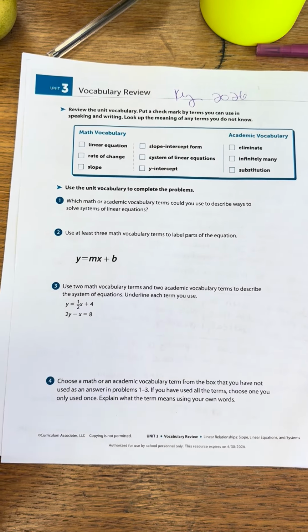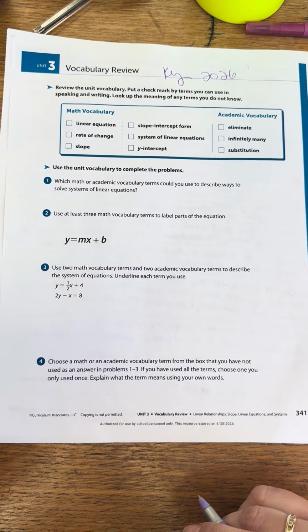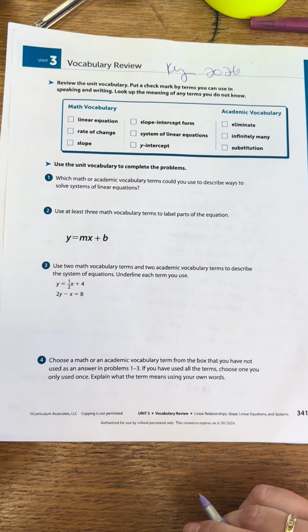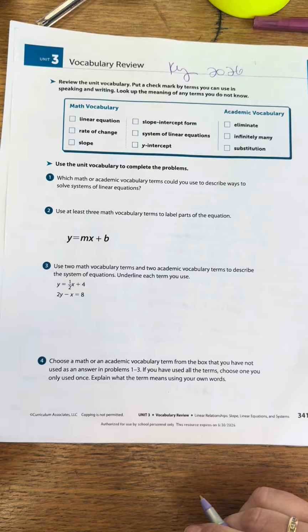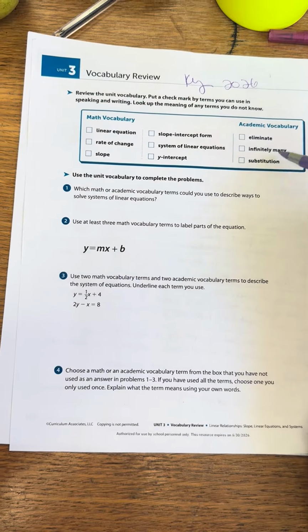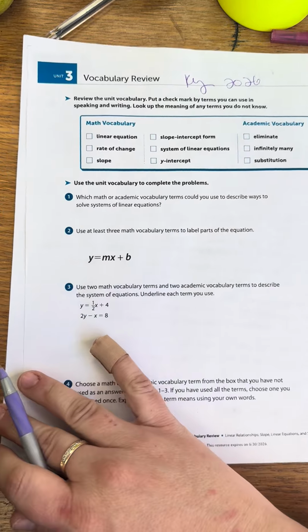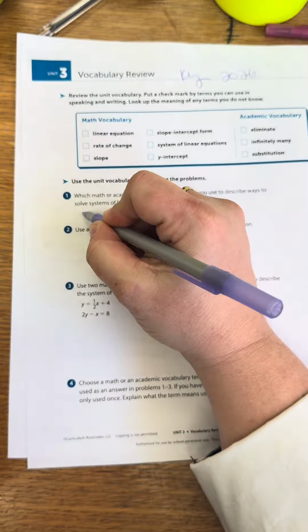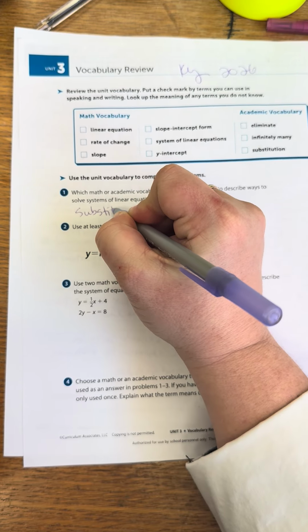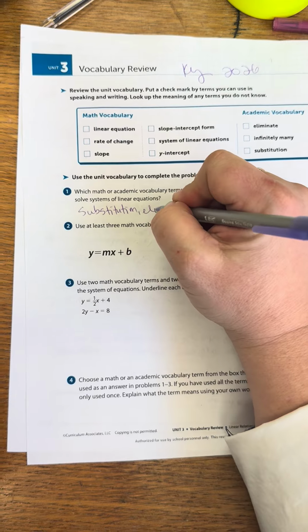So the first question says, which math academic vocabulary terms could you use to describe ways to solve systems of linear equations? So if we're looking through these, there's 3 ways. So there's graphing, which isn't on here, or substitution, and elimination or eliminate.